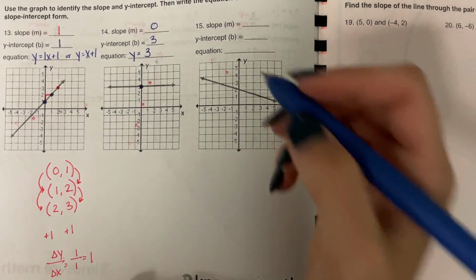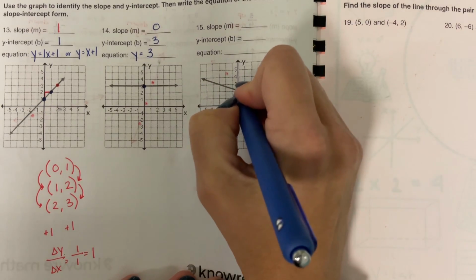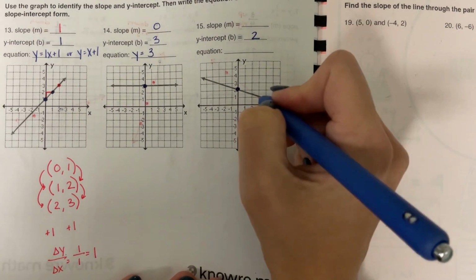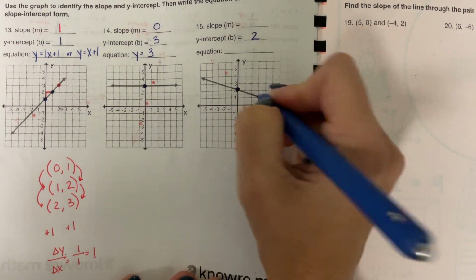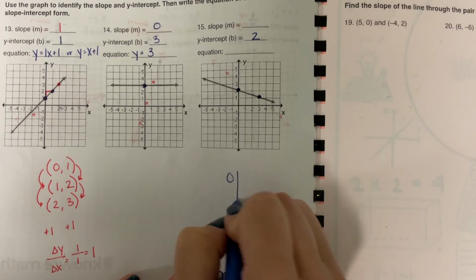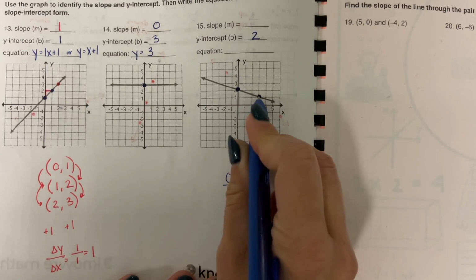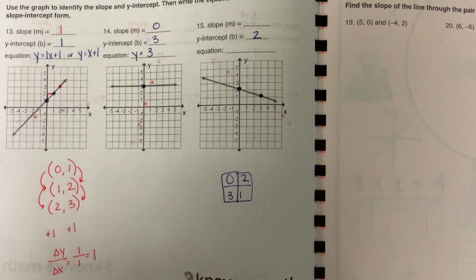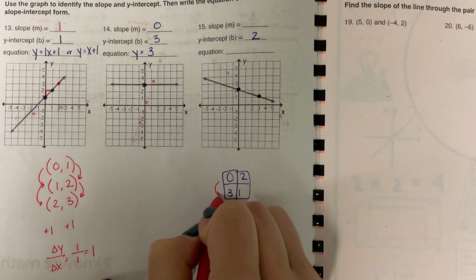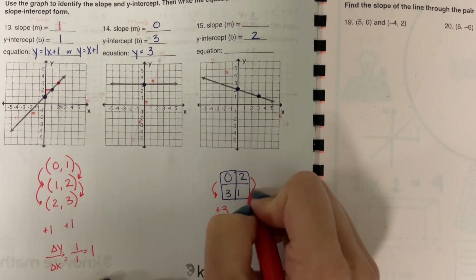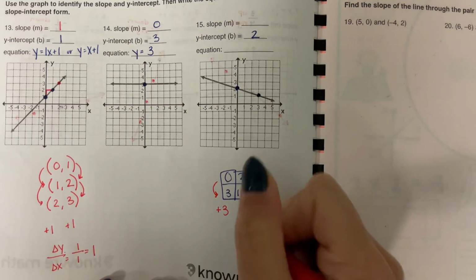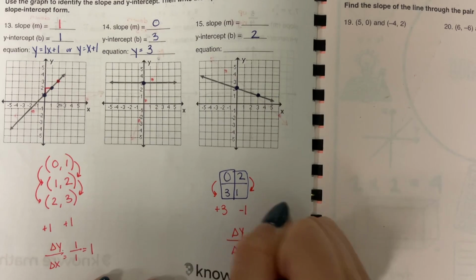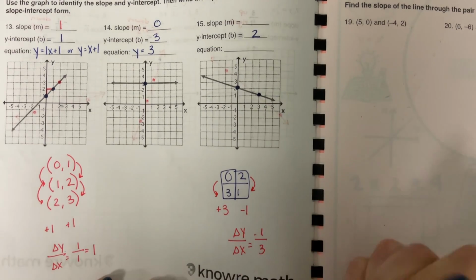For number 15, our y-intercept starts at +2 on our y-axis. Picking out our next readable point, I can see that starting at (0, 2) and then going to the next point, (3, 1), we can find that pattern. 0 to 3 is going 3, 2 to 1 is going 1. Setting it up y over x, that would be 1 divided by 3.